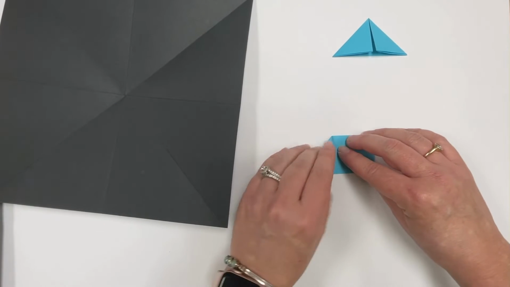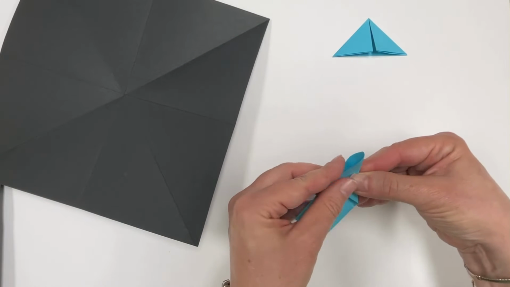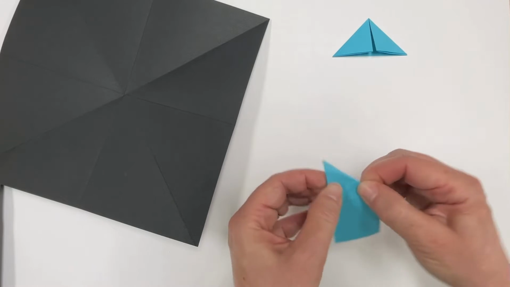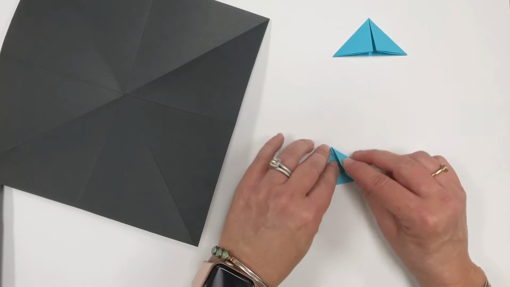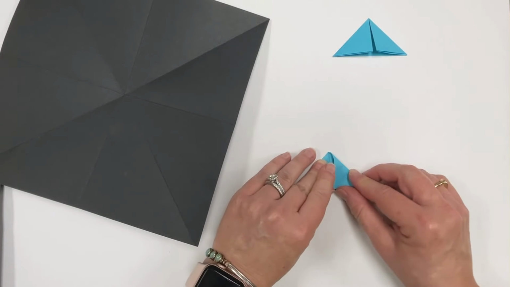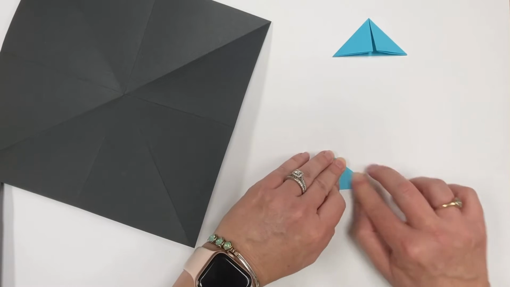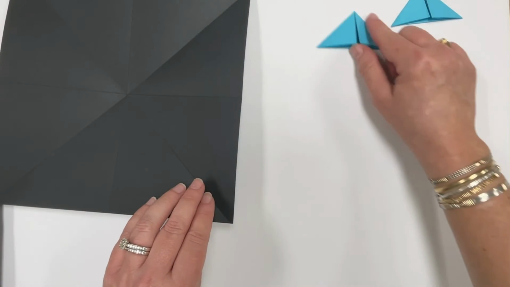I'm going to fold it over in half. I'm going to have to kind of work with this one. Okay, now we have 2 of those.